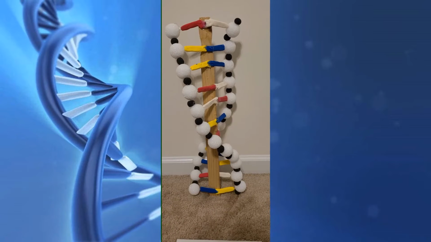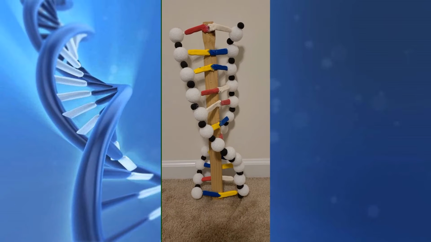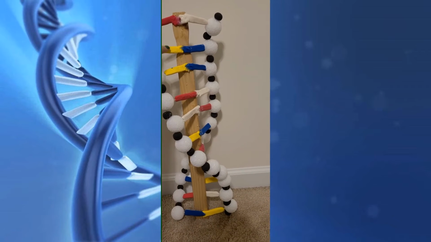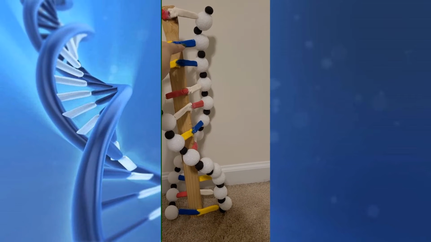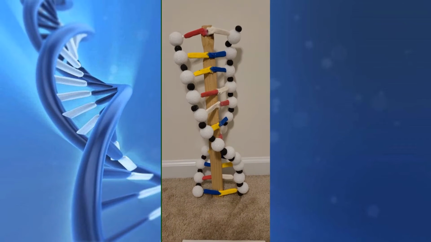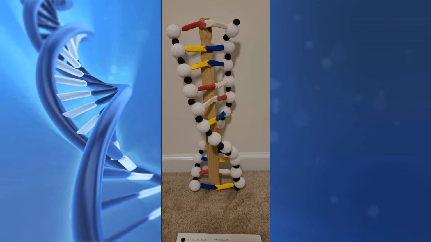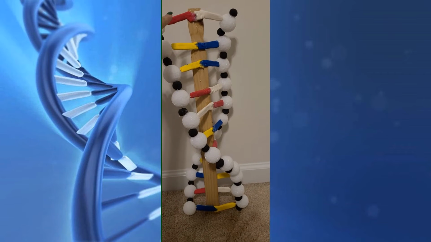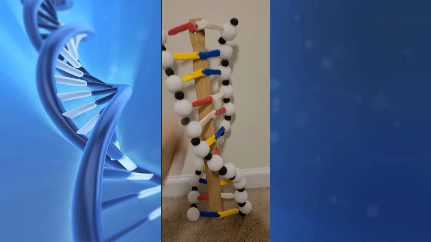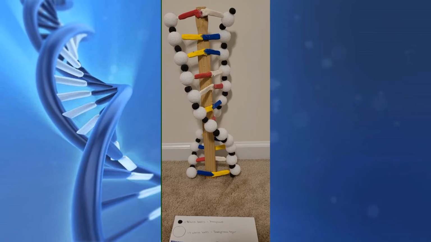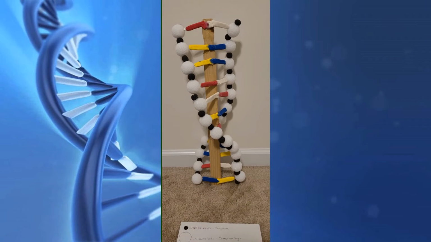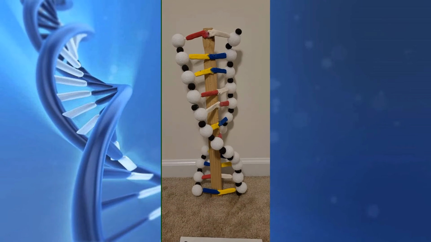Base pairing is what happens between the nitrogenous bases. So adenine pairs up with thymine in DNA and uracil in RNA. Then, as well, guanine pairs up with cytosine. Let's take a dive deeper into what exactly these nitrogenous bases are.